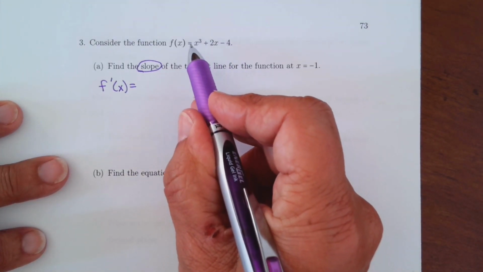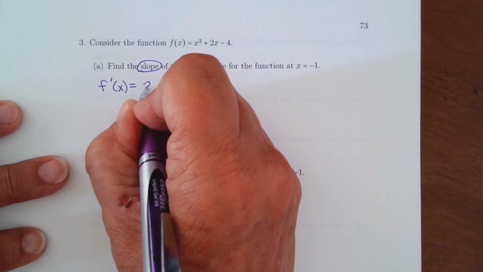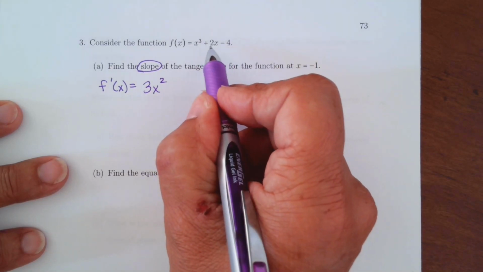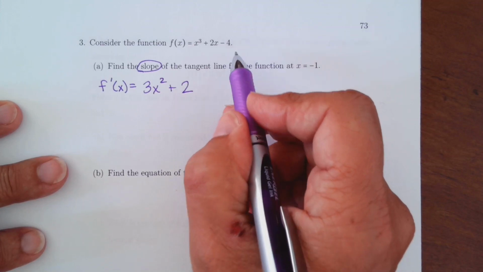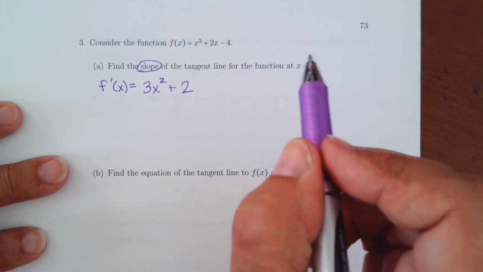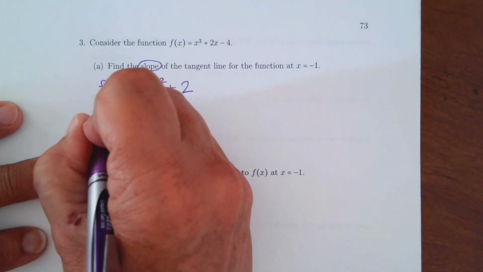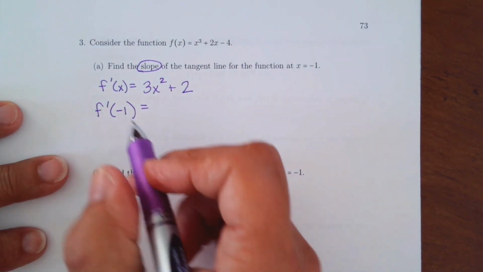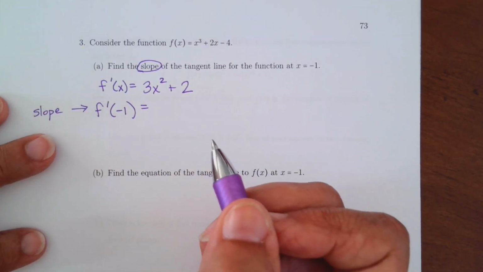So we're going to bring the 3 out front times 1. So 3 times 1 is 3, subtract 1, that's 3x squared. That's the linear term, so the derivative of 2x is 2. And then the derivative of -4 is 0. So now, to find the slope of the tangent line at x equals -1, I'm going to find the derivative at -1. That's the slope, when x is -1.